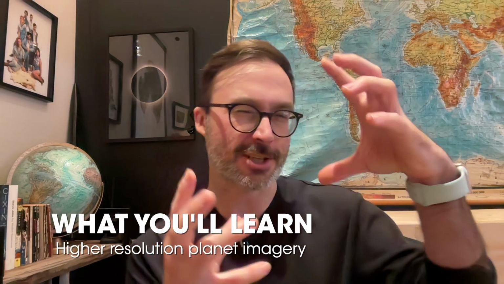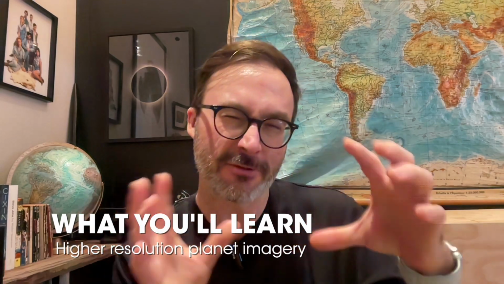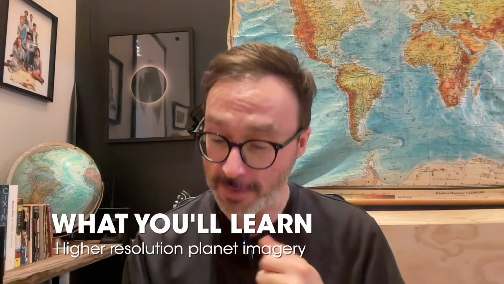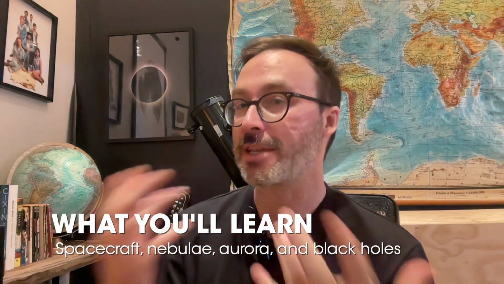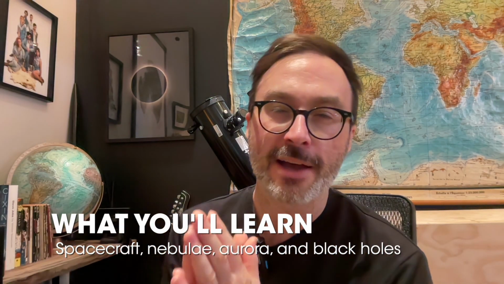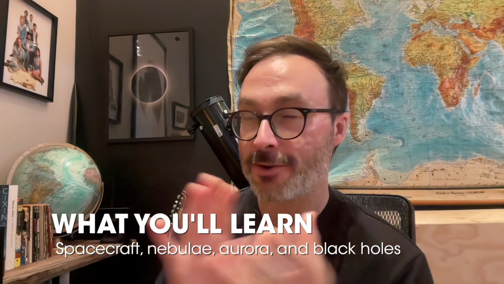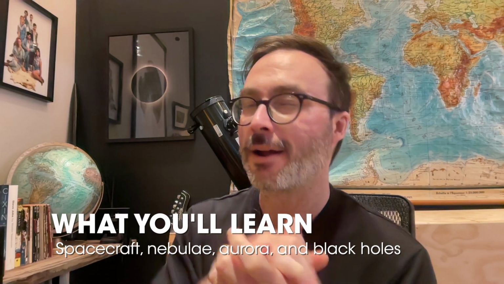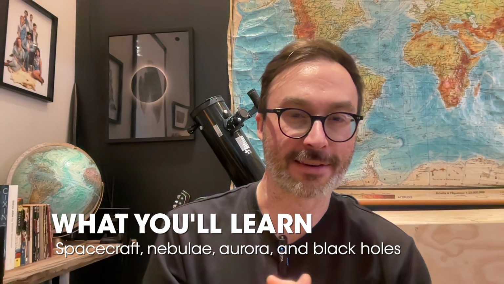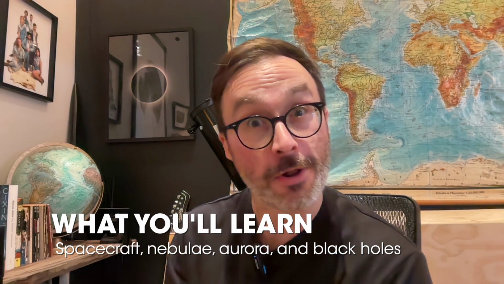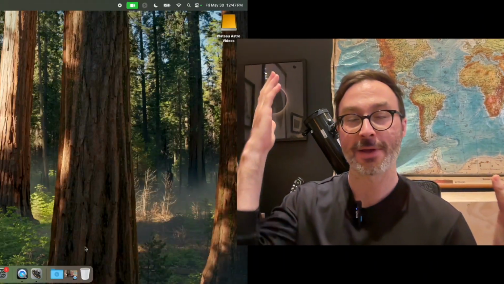We're going to show some higher resolution textures for some of the planets. You might have noticed they look a little bit fuzzy, so I'm going to show you how you can install something so the planets look a little bit nicer. We're going to install some other things too, like other spacecraft such as the James Webb Space Telescope and maybe Hubble. We're also going to look at some nebulae, so you can explore that in a cool way. Also some aurora around the Earth, which, it's 2025, we're getting a lot of splashes of aurora around our planet. And then we're going to finish with a black hole. Kids really love seeing this when I do my shows. So let's open up Gaia Sky.